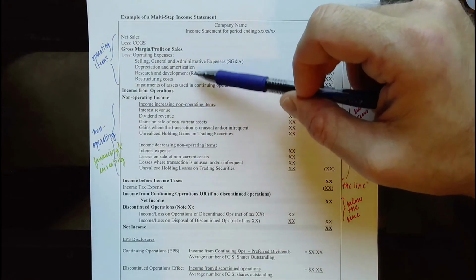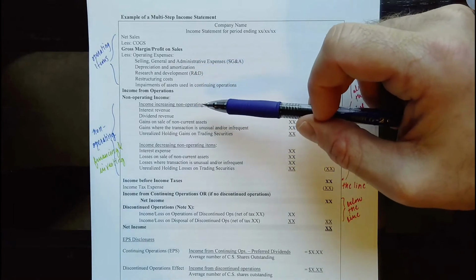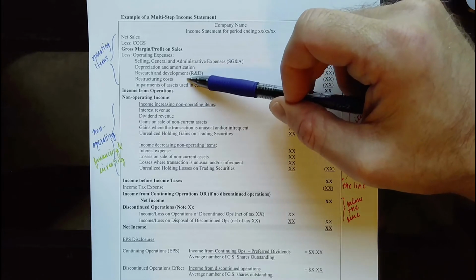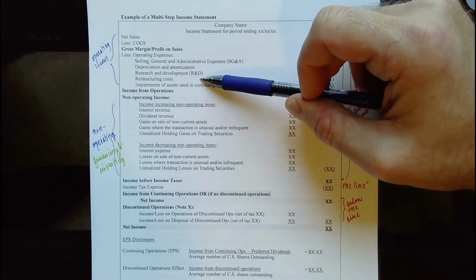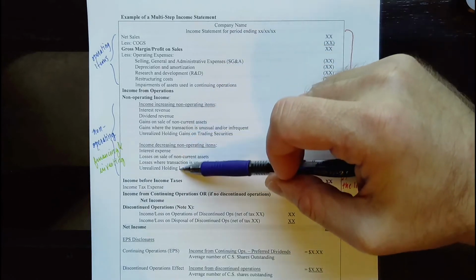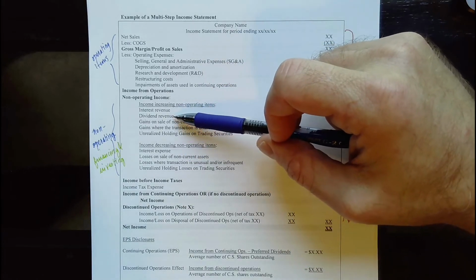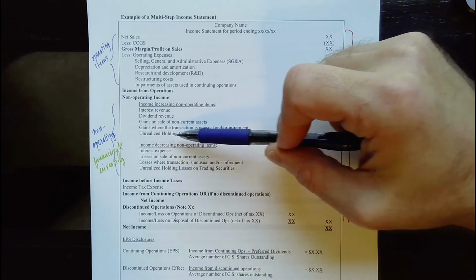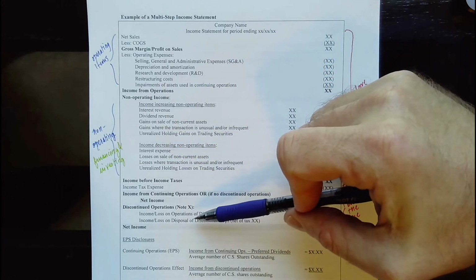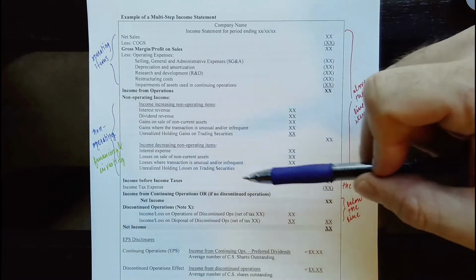Then there's a few items. One, of course, that you're familiar with, depreciation and amortization. These other three that you're not so familiar with, maybe, we'll talk a little bit more about on the next page. But if you look briefly at these, interest revenue, dividend revenue, interest expense, unrealized holding gains on trading securities, unrealized holding losses on trading securities.